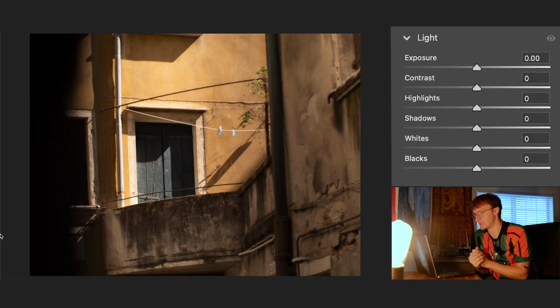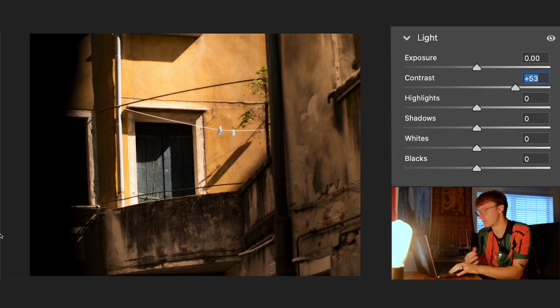Here's an interesting shot of a window with a little balcony and a clothesline, but it doesn't have a lot of character and depth here. So I'm going to up that contrast, really bring out the shadows. Now there's already a little bit more drama.